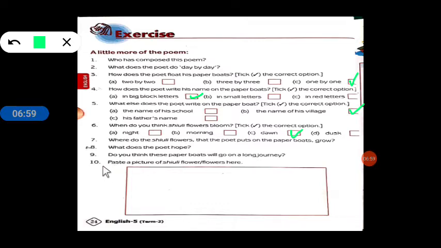And the tenth one: paste a picture of shivli flowers or flowers here. Dear students, there is a space provided here, where you have to paste a picture of shivli flowers or any other flowers. So this is today's session of exercise, the questions and answers, and ticking the correct answers that we have solved.